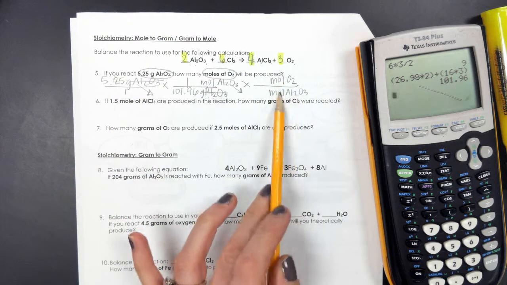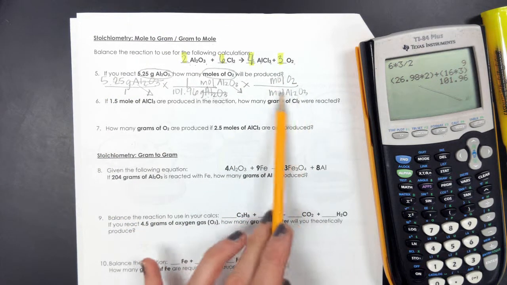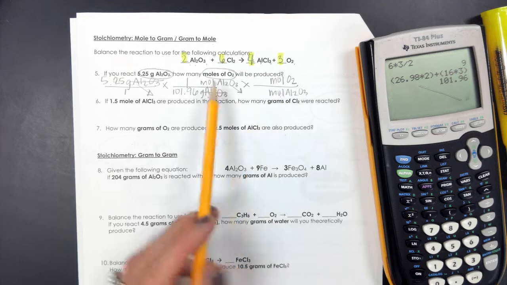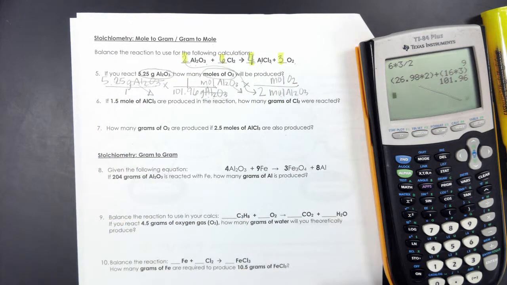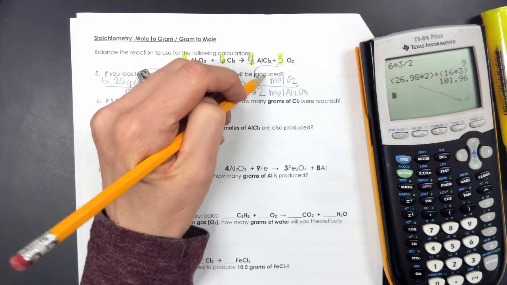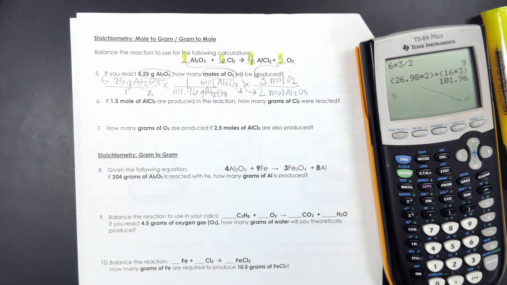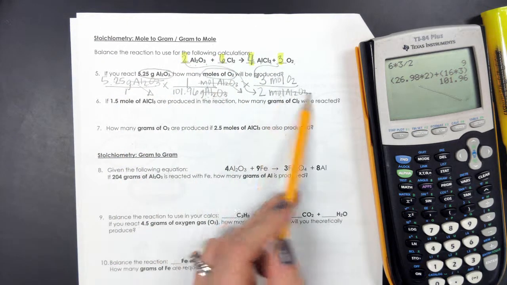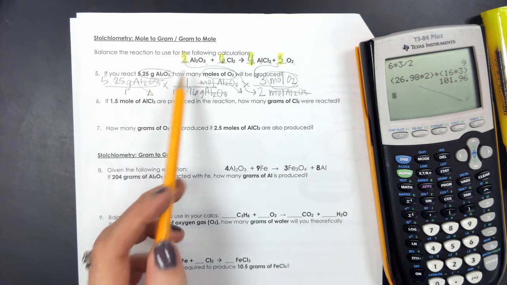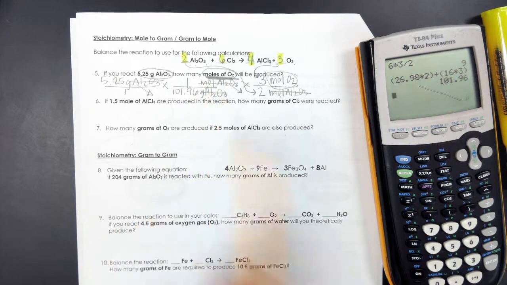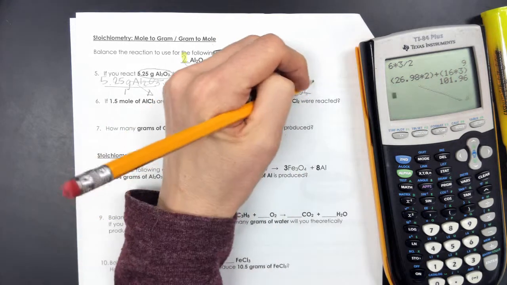This is my mole step. I'm going to use 2 for moles of aluminum oxide and 3 moles of oxygen. I've canceled out moles of aluminum oxide and I'm in moles of oxygen, and that's exactly what I asked for. So you are done. You don't have to set up any more steps.